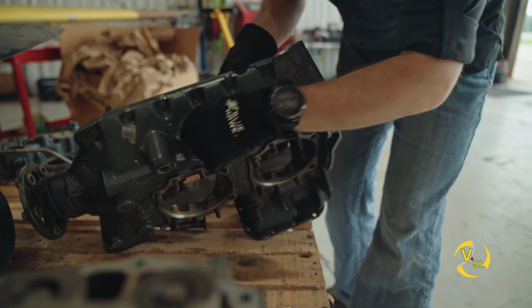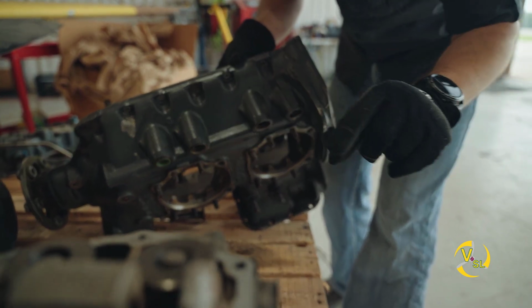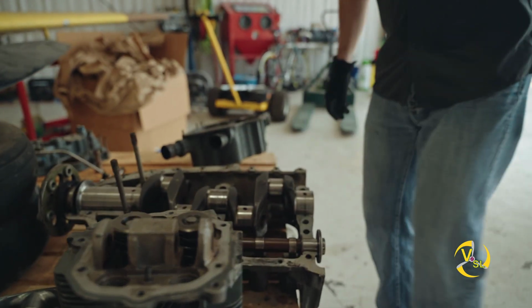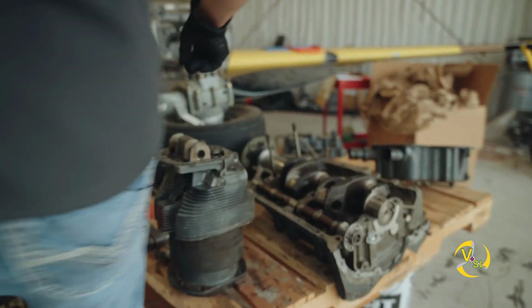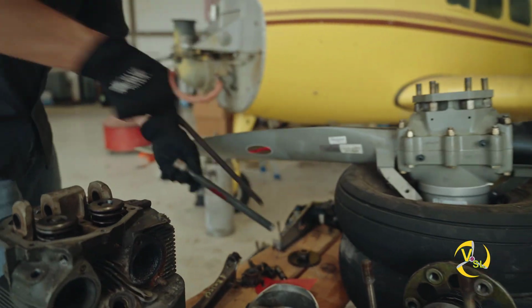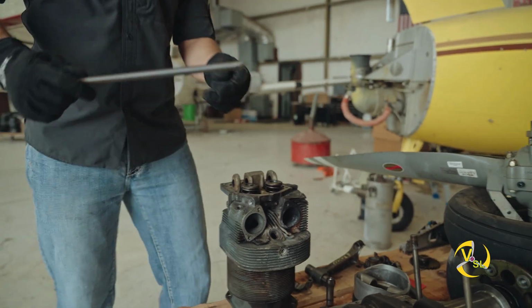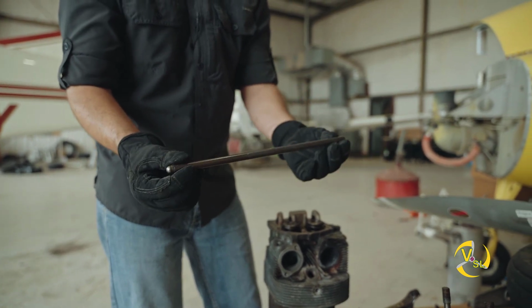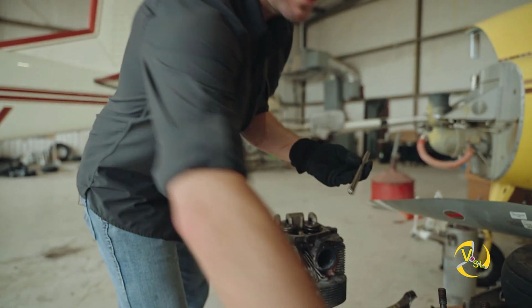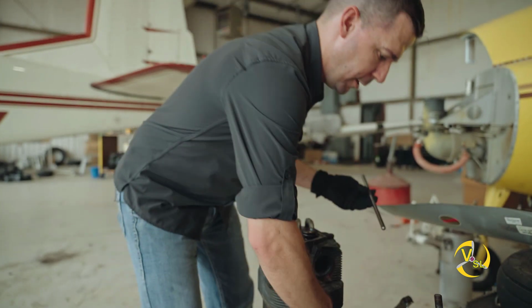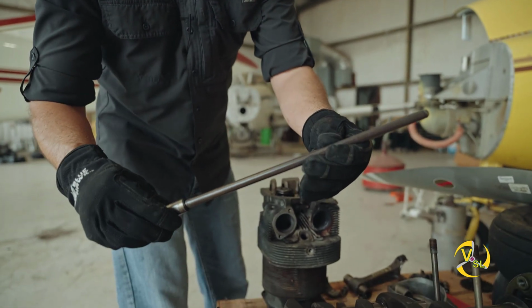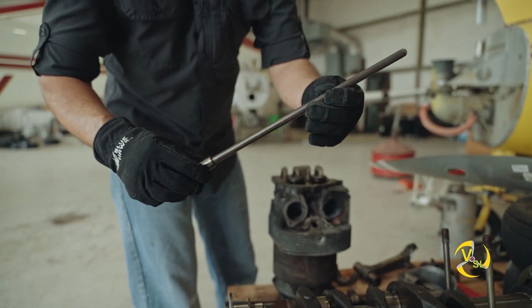So these 4 holes are what lead to our push rods. So I've got a push rod right here. So this is the actual push rod, and this is what interfaces the lifter body right here to our rocker arm.